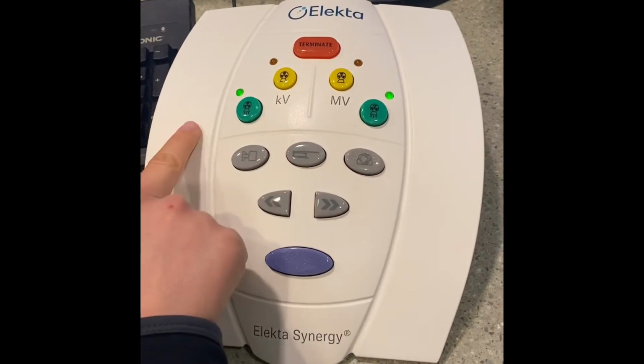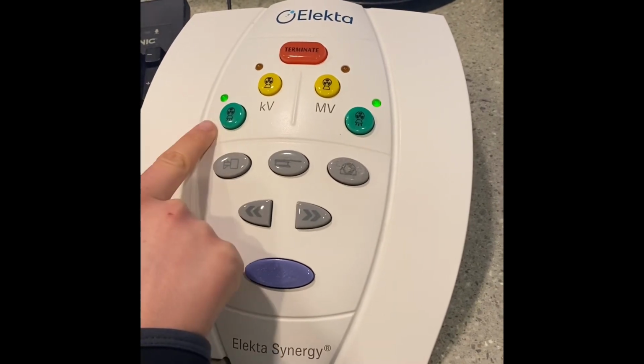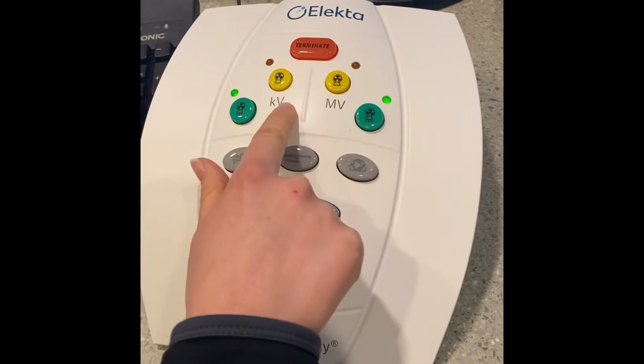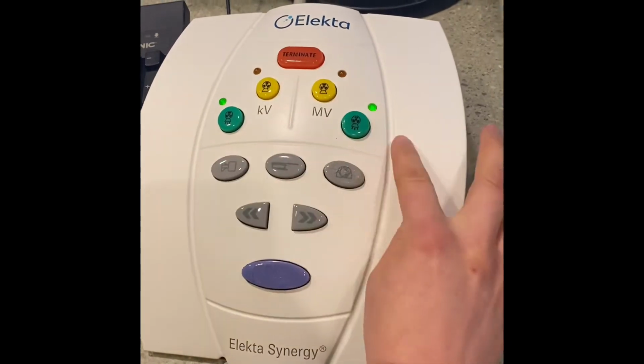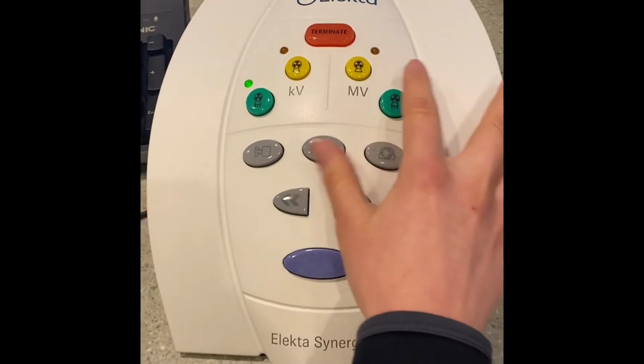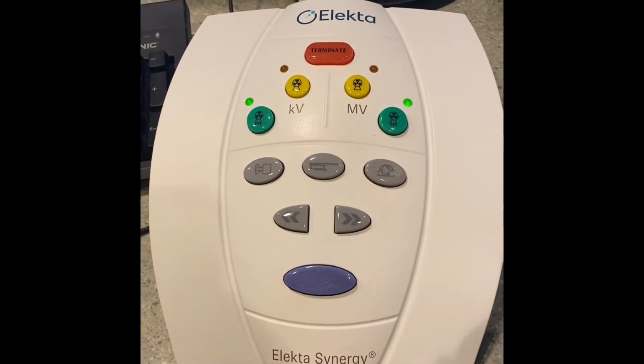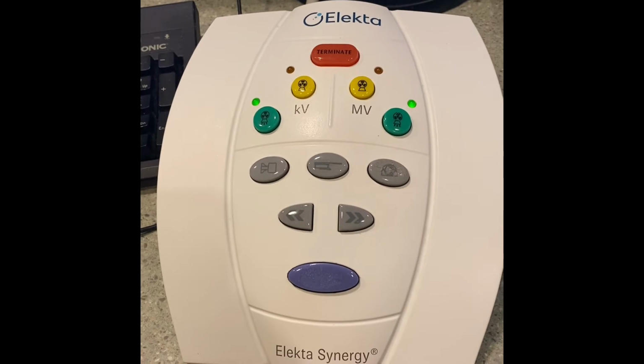So like we talked about in the room for our cone beams, this is the button that would allow us to turn the beam on and start the cone beam. The yellow button would pause it. The green button would start our treatment beams, and the yellow button would pause it. And then the red button, in case of an emergency, would just terminate the beam, and then you would have to go into the room.